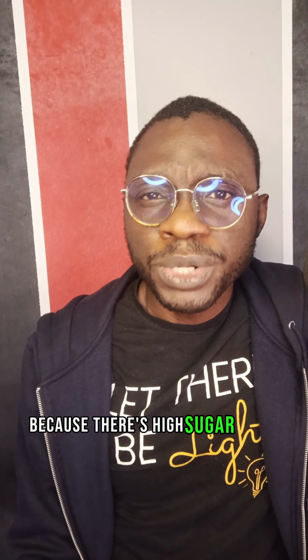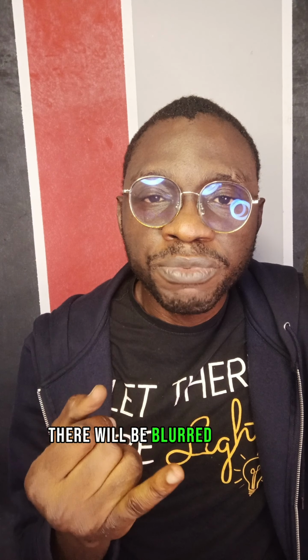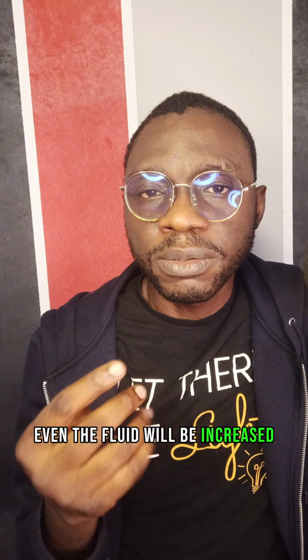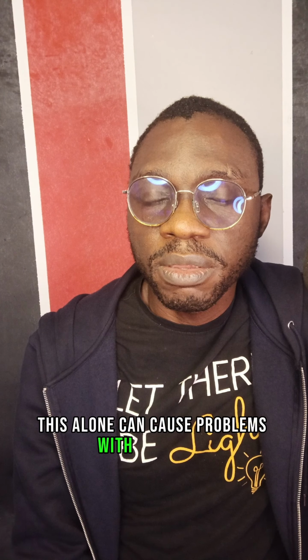How does diabetes cause these problems? Because there's high sugar in the blood, these parts of the eye draw fluid into the eye. So there's tissue swelling. Because of the shape of the eye that is affected, there'll be blurred vision. There will be swelling of the tissue. Even the fluid will be increased. You know, the eye has fluid in it, so the fluid will be increased. There'll be increased eye pressure. This alone can cause problems with the vision.